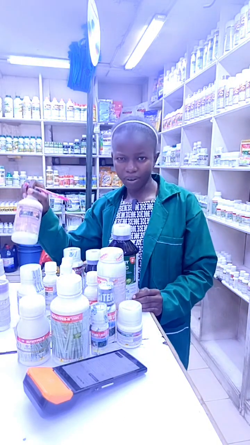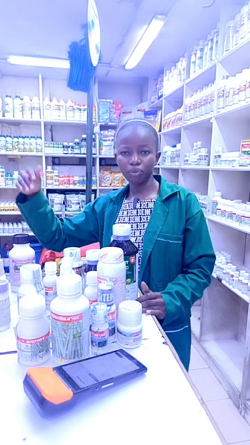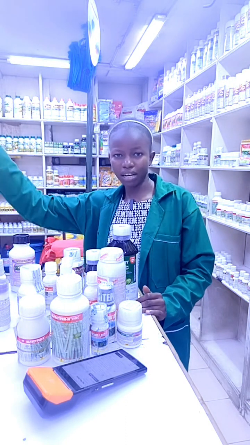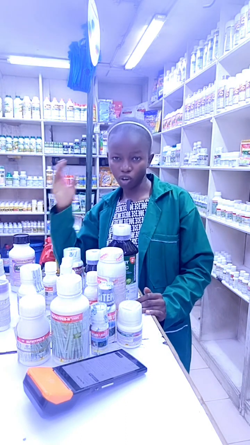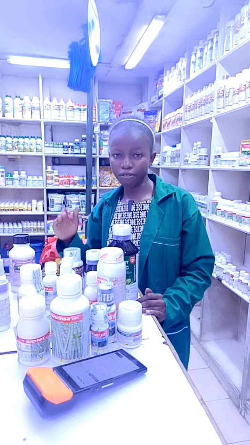But for the synthetic one, you will have to wait for 3 to 4 days, and others will have to wait 7 to 14 days before it is safe for consumption.